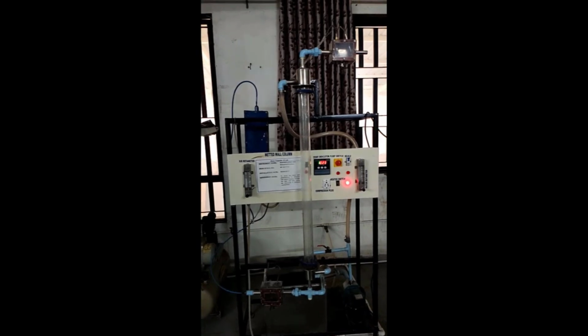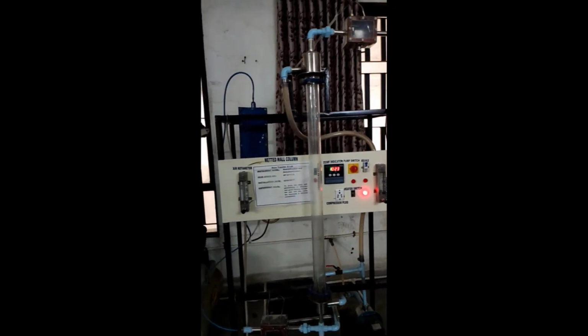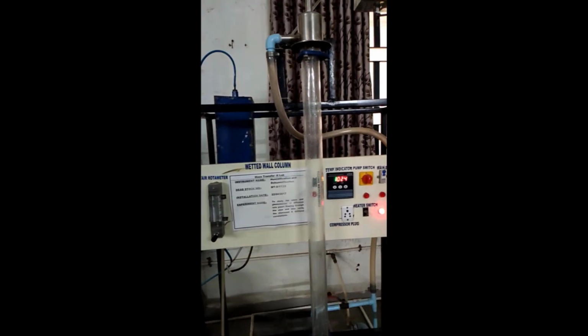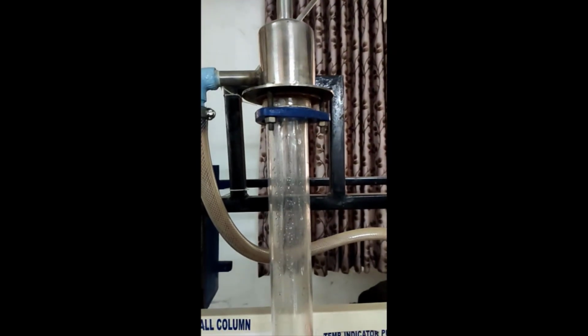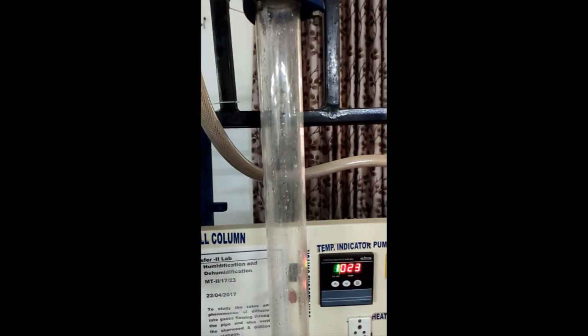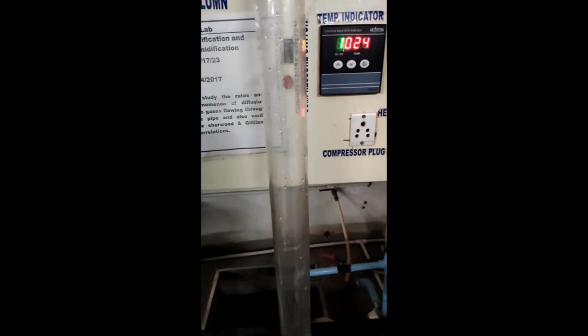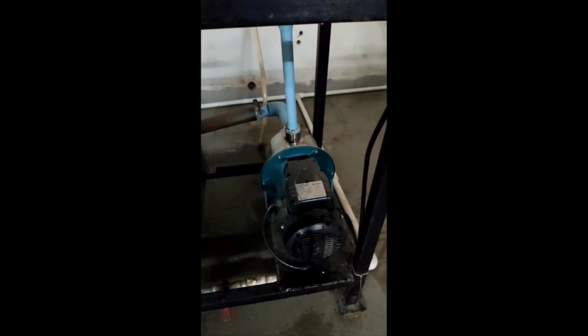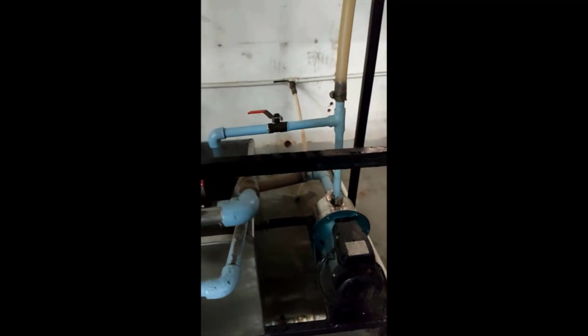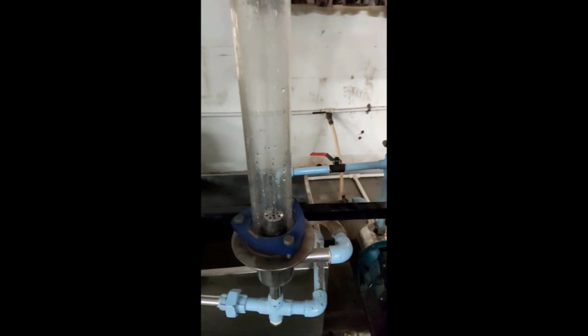At first we will see the construction of a wetted wall column. Okay, so now here, as you can see, this is a wetted wall column equipment. Now you can see here there is a borosilicate glass tube, as you can see in the figure. Here the water will flow downward along the wall, while through this central portion the air will be blown upward. This is a pump which is being used to pump the water through this tube.